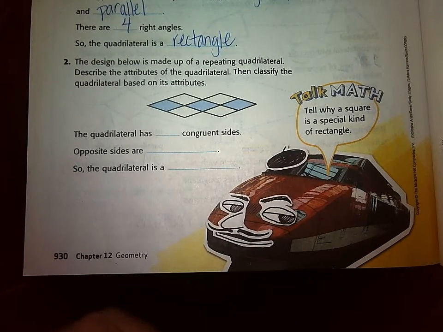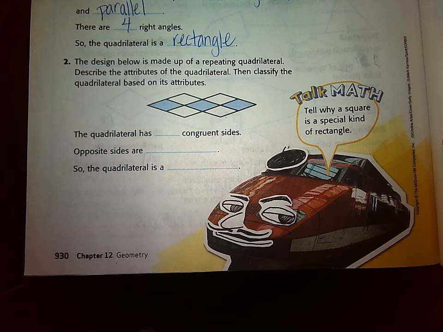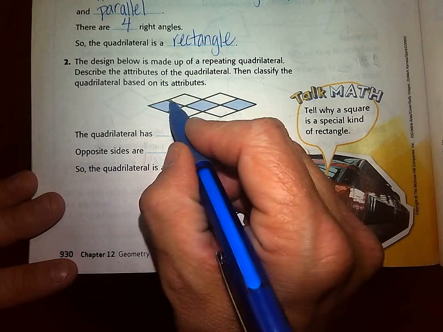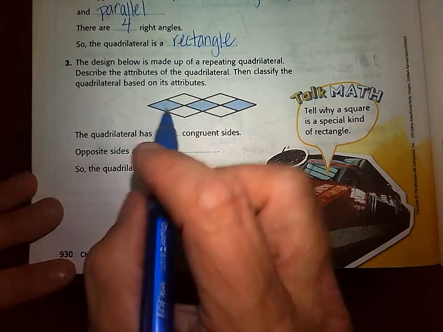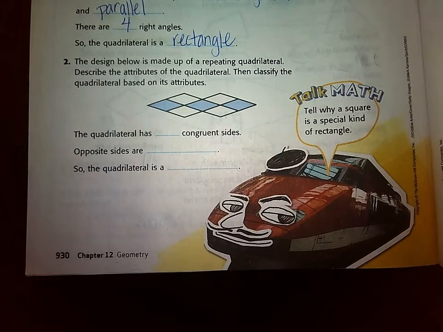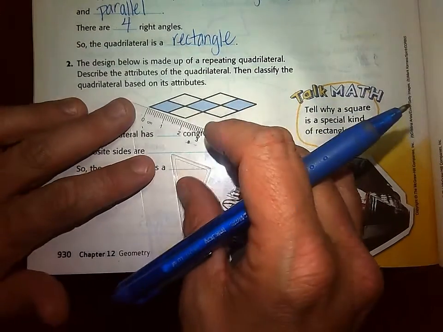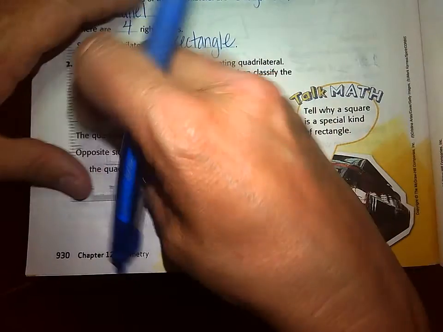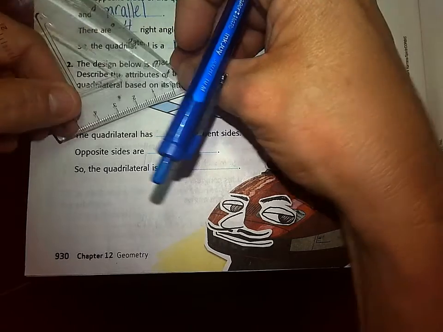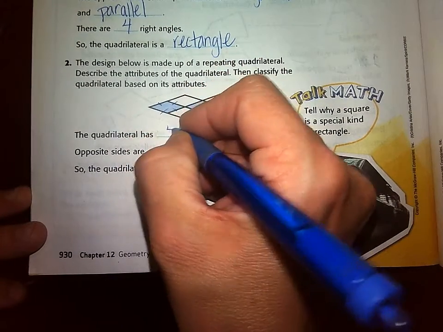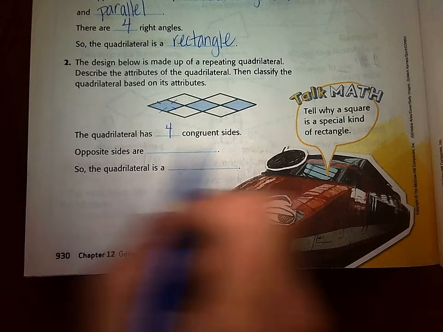Okay, this one says the design below is made up of a repeating quadrilateral. Describe the attributes of the quadrilateral, then classify it based on its attributes. So we're talking about this little diamond-y shape right there. So let's see, how many congruent sides does it have? Well, if you can't tell, you can always measure it. So we'll just do this little one. Oh, it's 1 centimeter, 1 centimeter, 1 centimeter, and 1 centimeter. So all sides are congruent. So 4 congruent sides.